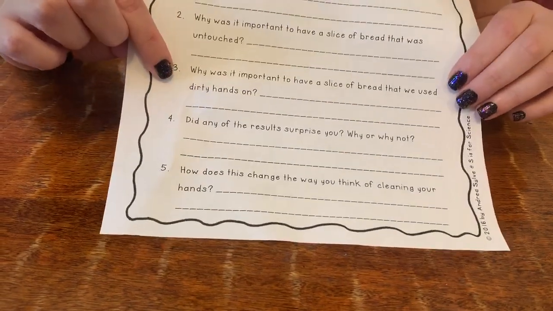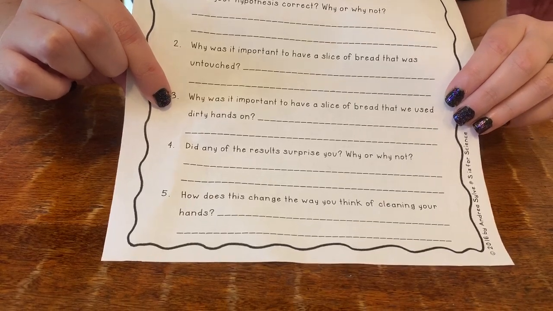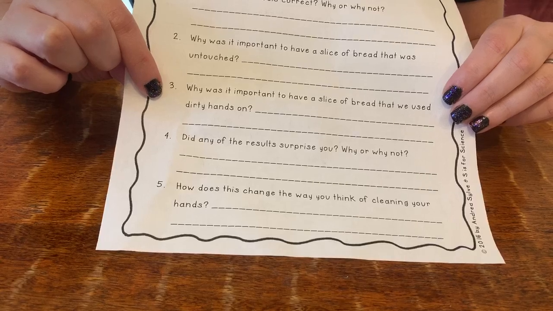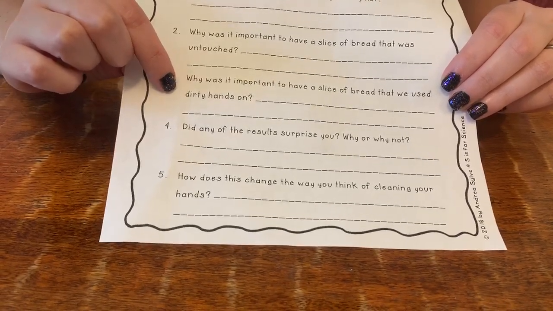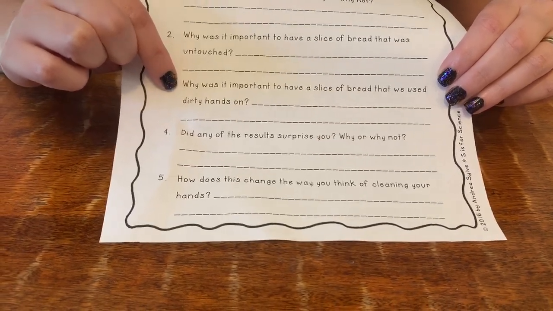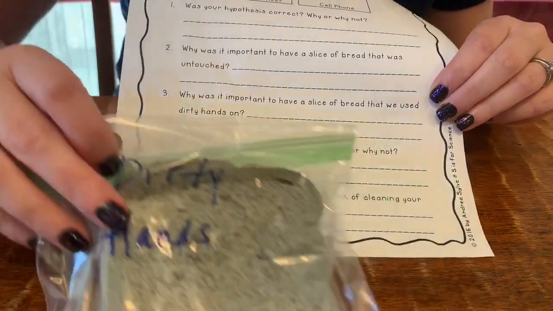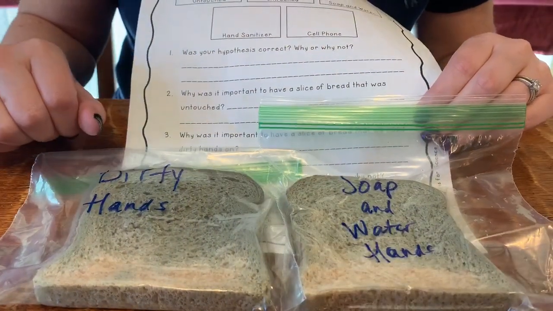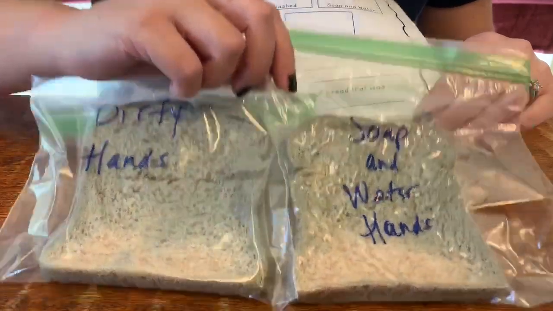Number 3. Why was it important to have a slice of bread that we used dirty hands on? Go ahead and pause the program to answer that question. Okay, it's important to have a slice of bread that we used dirty hands on to see if cleaning hands makes a difference. I think it does. It's less moldy.